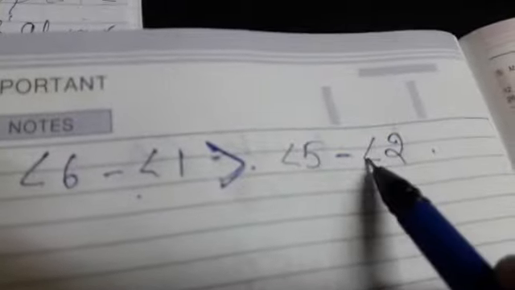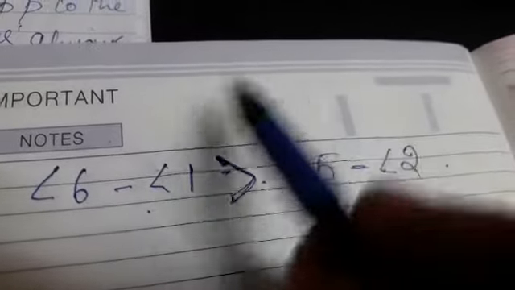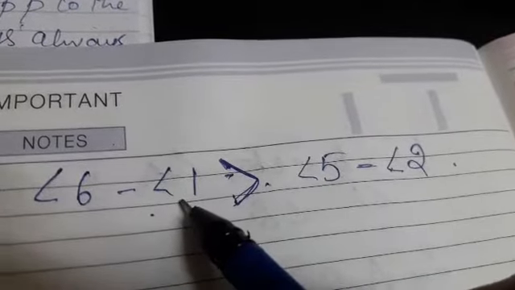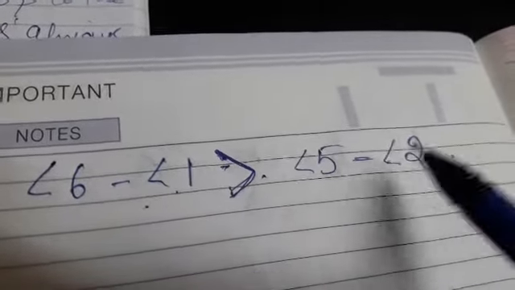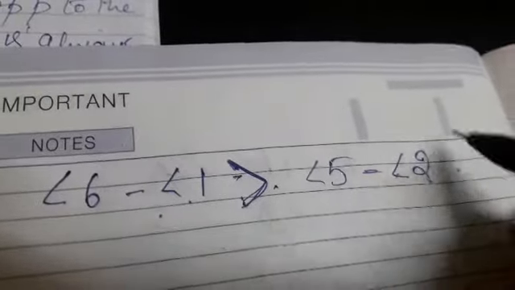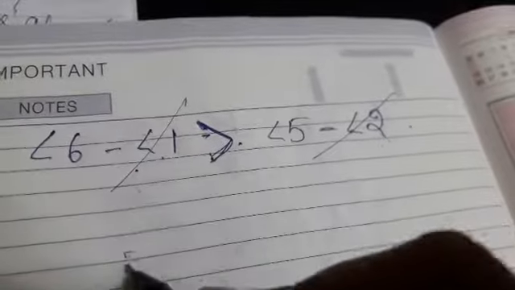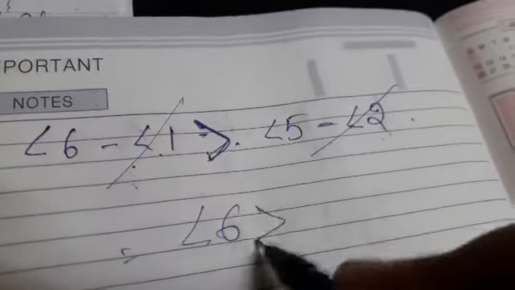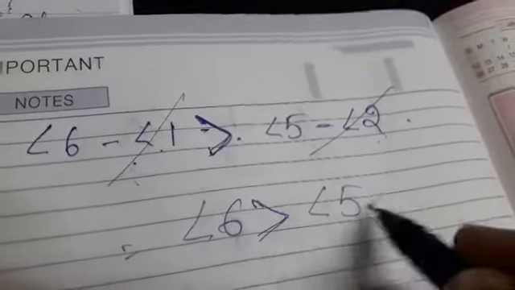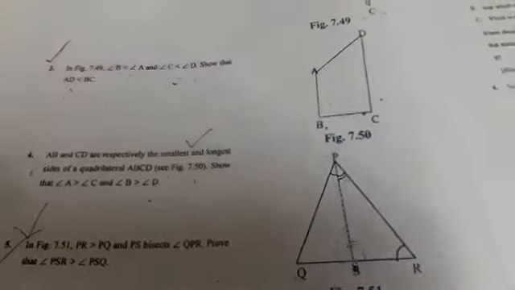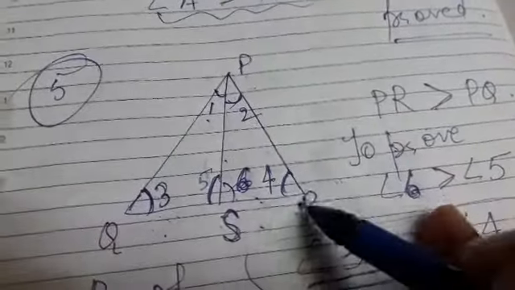Now children, as you know that 1 is equal to 2, if I bring minus 2 this side, it will become plus 2. Okay, so instead of moving here and there, I can directly cancel this 1 and 2. And now I am left with angle 6 is greater than angle 5. Now what is angle 6 in the diagram? According to our diagram, angle 6 is PSR.